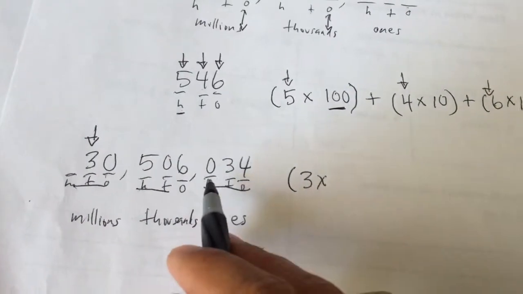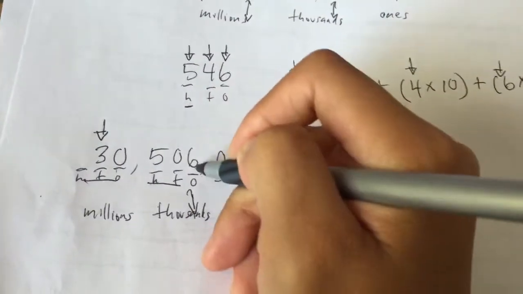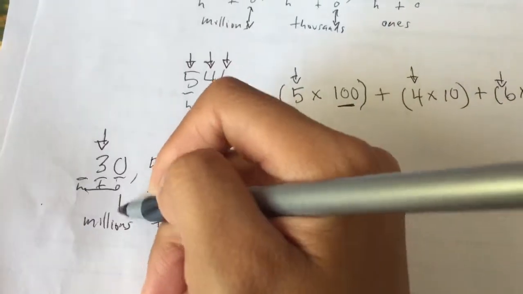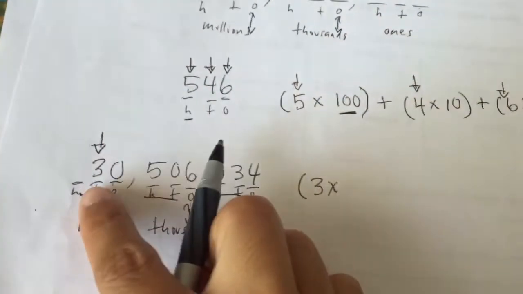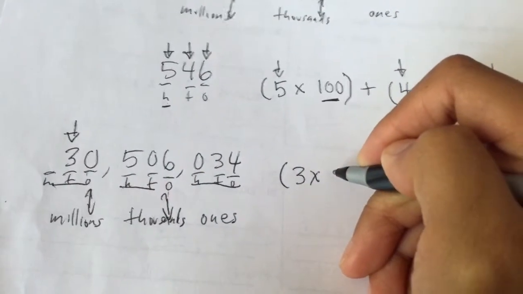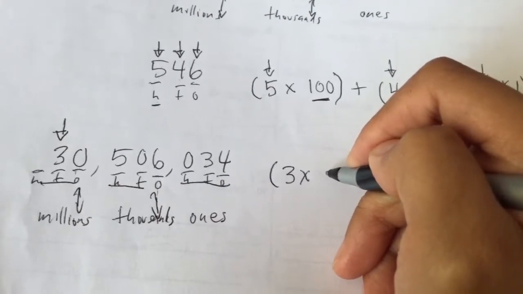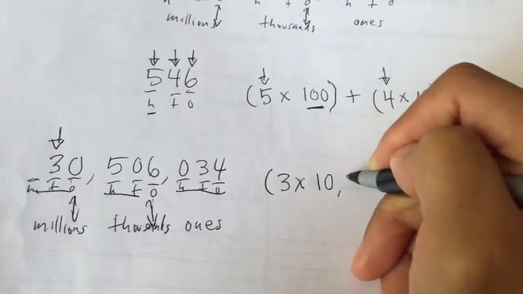Ones, tens, hundreds, thousands, 10,000s, 100,000s, millions, 10 million. So this is the 10 million section. So you're going to multiply by the number 10 million. Writing 10 million is exactly what you would think. It's 10, and remember, that's the millions place.